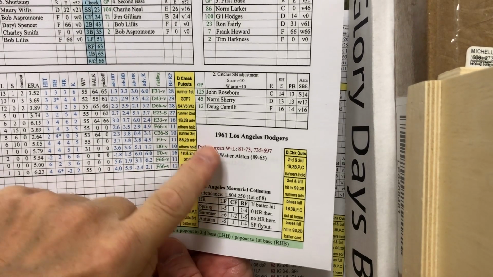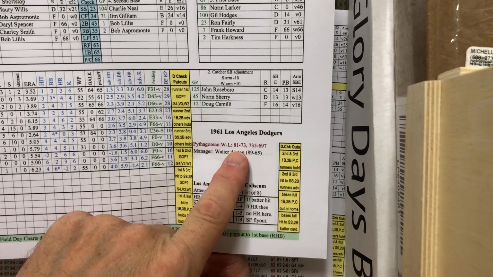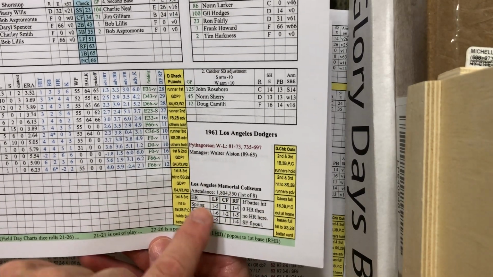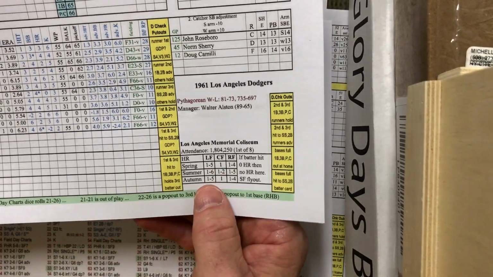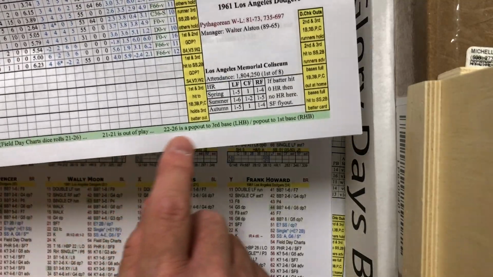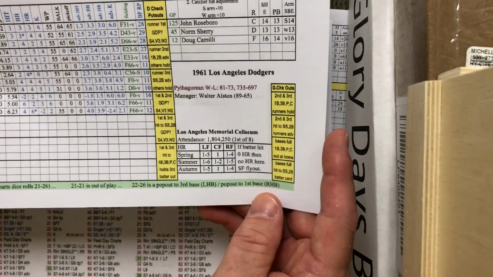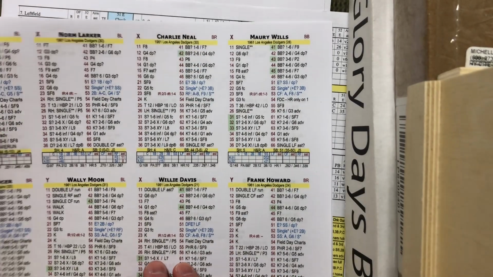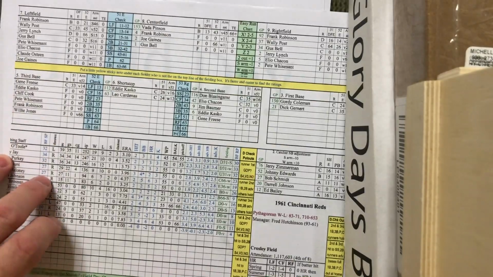There's team information, including, interestingly, the Pythagorean information for that team's performance in that particular season. You get the manager, the team record, but then you also get the ballpark effects. At the bottom of the page in green are your rolls for when ballpark effects are called into play as well. All right, so that is a very brief, very quick overview of a brand new game available for you.